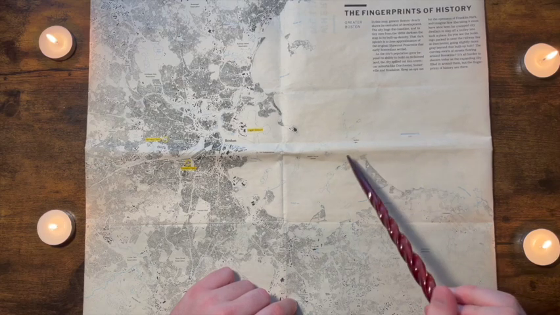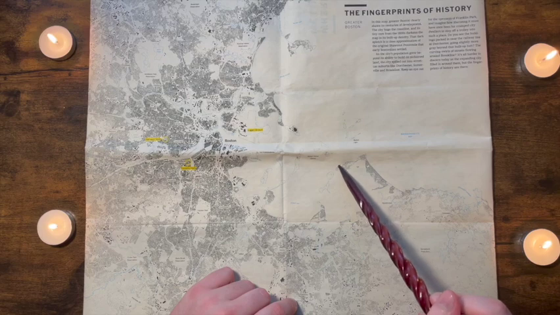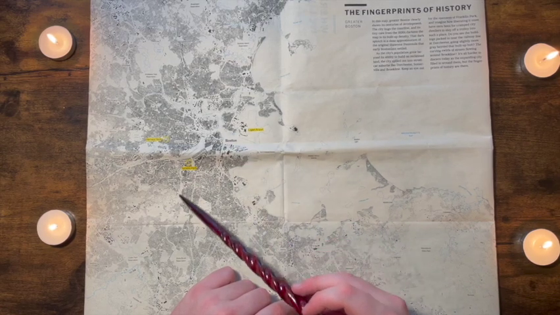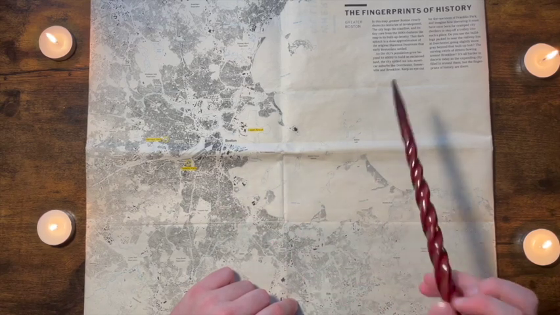And if you have ever been to Hull, here's Hull High School, you would be able to see the entire city of Boston laid out before you across the harbor.